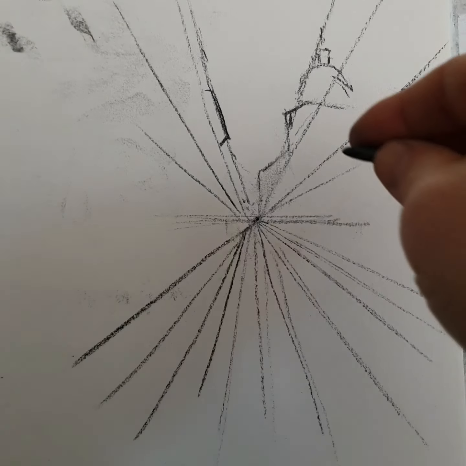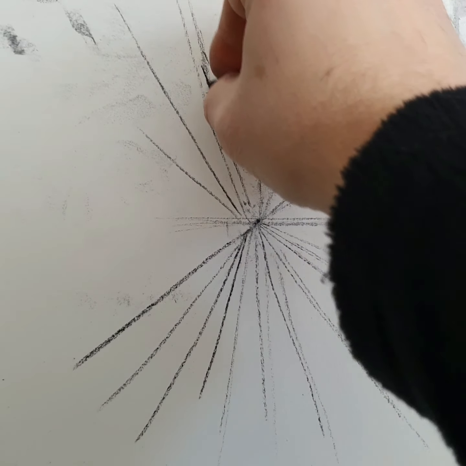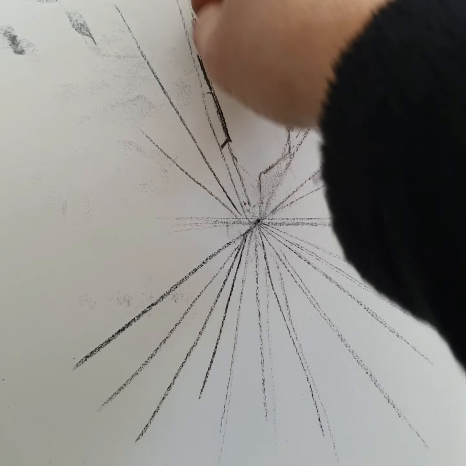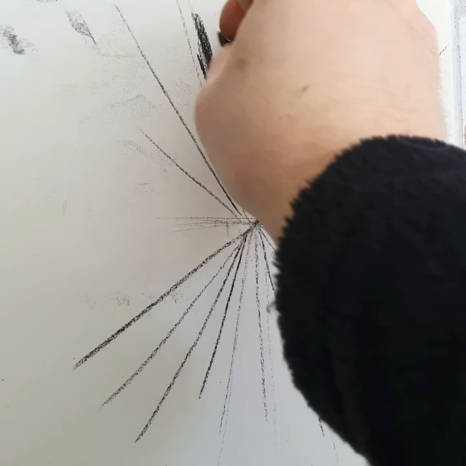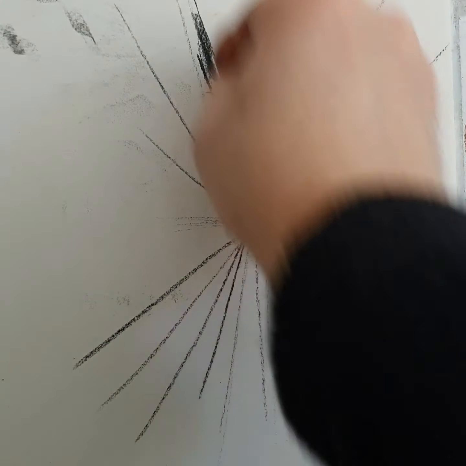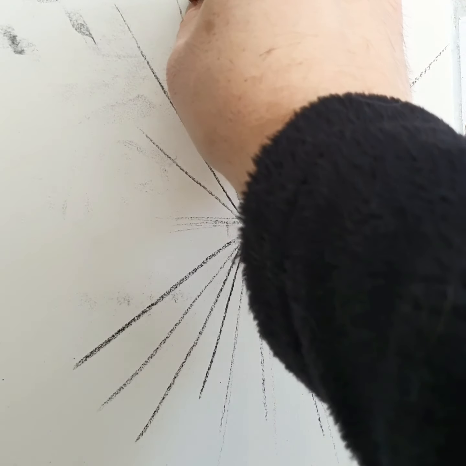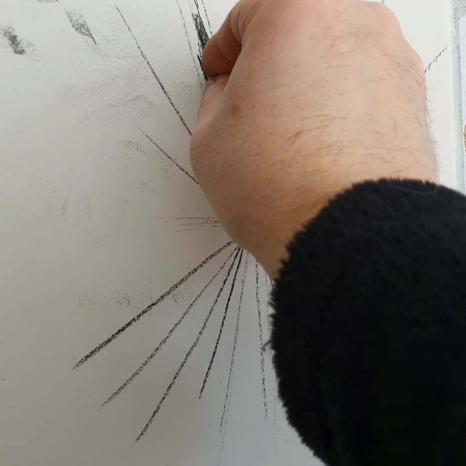They will have to adhere by this line, again. They all focus onto this line, to the vanishing point.